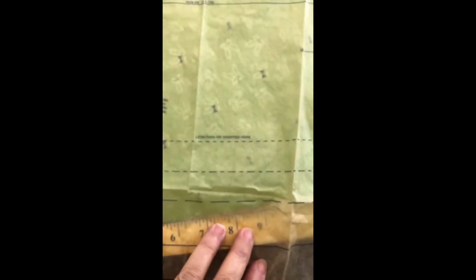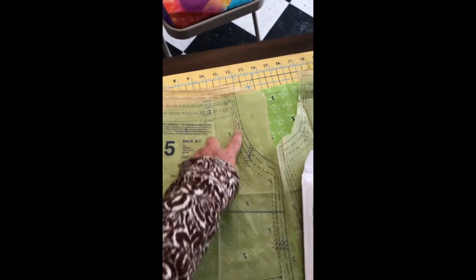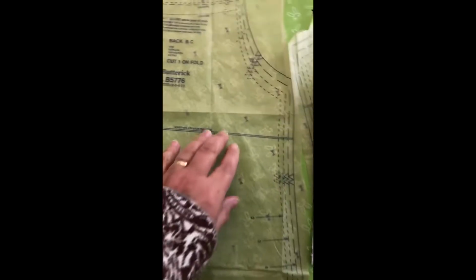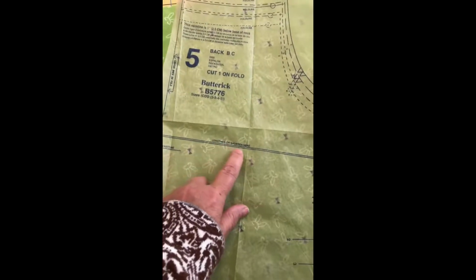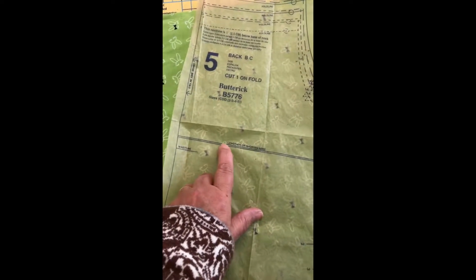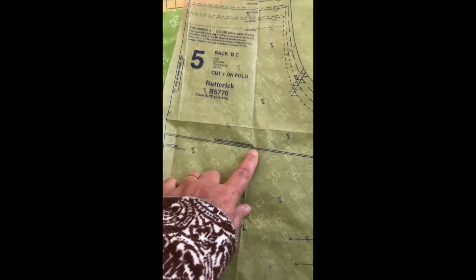Down here, it says lengthen or shorten here as well. So if you wanted to make it shorter at the hemline, this is the bottom of the dress. See, this is the top, this is where the sleeve goes, and here is the bottom. So if you wanted to make it shorter at the hemline, here is where you would make it shorter. If you wanted to make it shorter because somebody was short-waisted, this is where you would make it shorter. And I'm going to show you how that gets done.